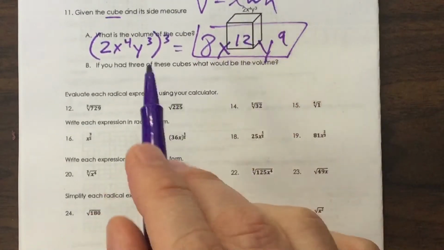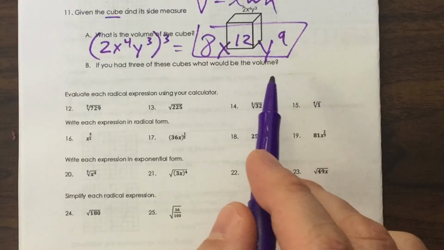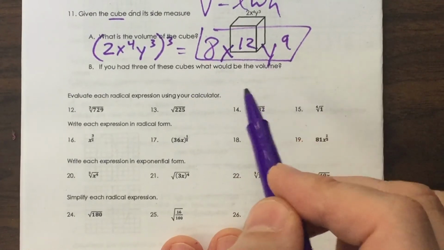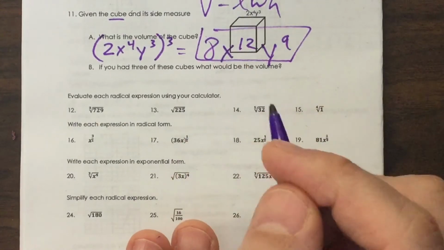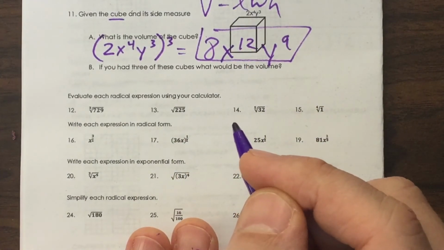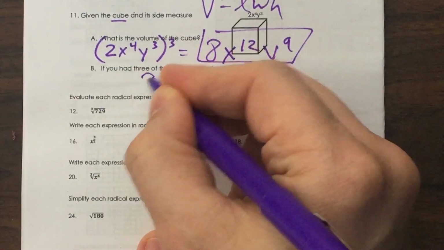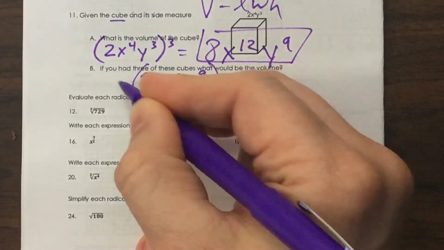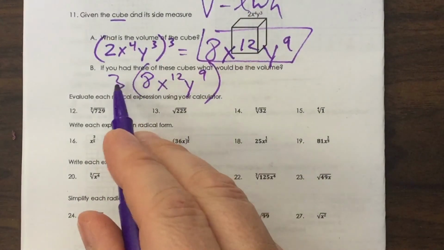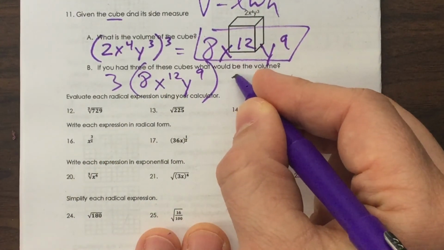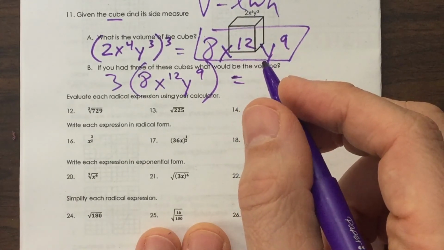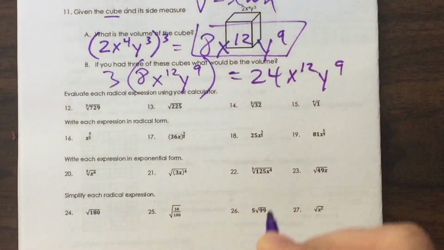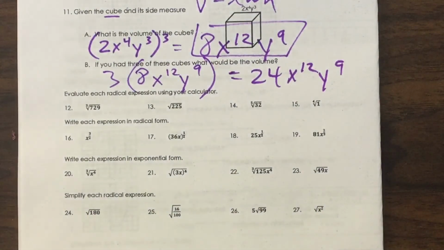The next question, if you had 3 of these cubes, what would be the volume? You could add this together 3 times, right? You could multiply the whole thing times 3. But let me show you what doesn't happen when you multiply it by 3. When I multiply this whole thing by 3, notice what really changes. This 3 times 8 gives you the 24. And that's all that changes.